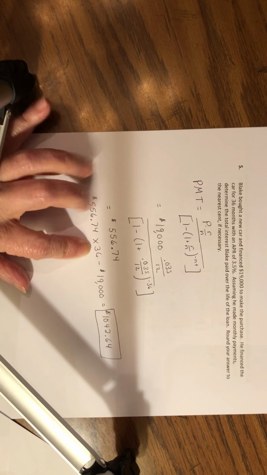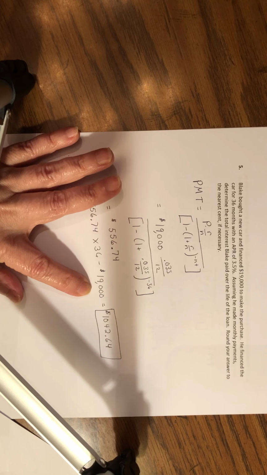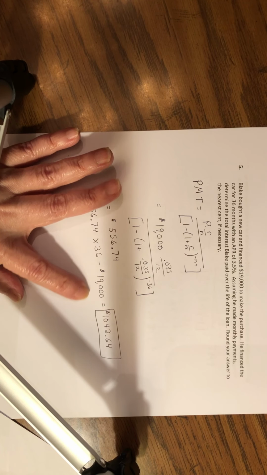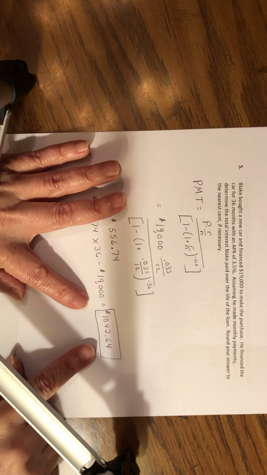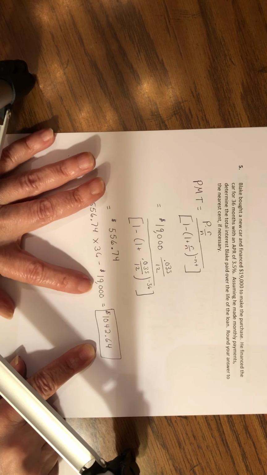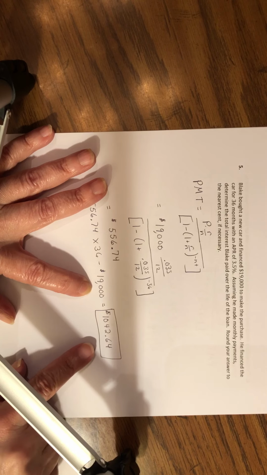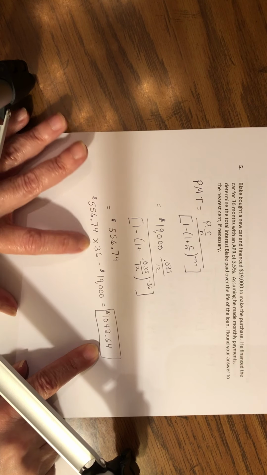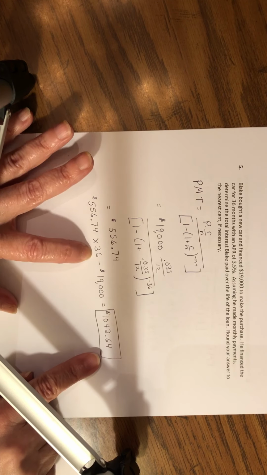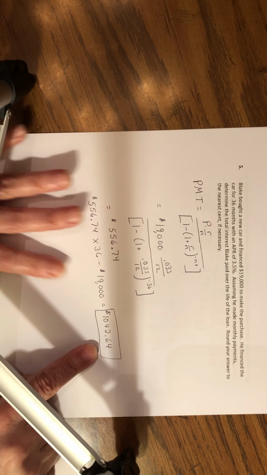Why did he pay it? Well, part of it went toward his debt, which is $19,000. The rest of it went toward interest, which is the $1,042.64. If you add what he paid toward his debt and what he paid for interest, you'll get the total he paid. Or the total he paid minus the debt equals the interest.